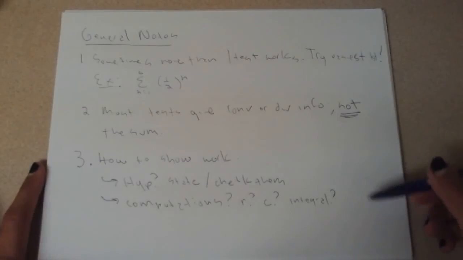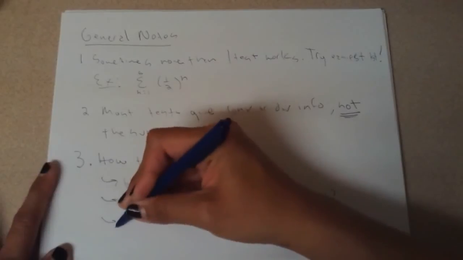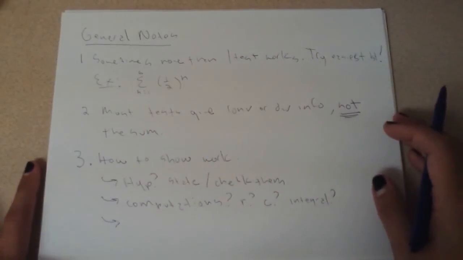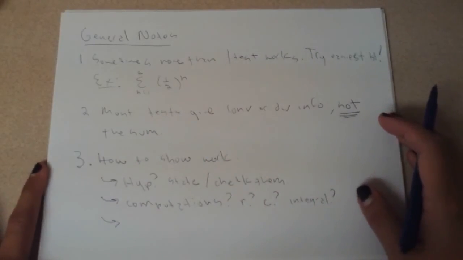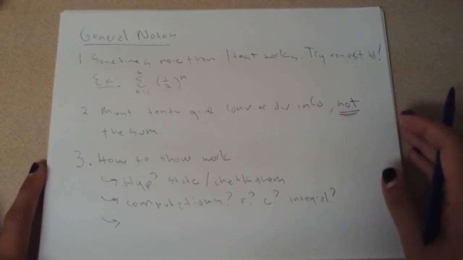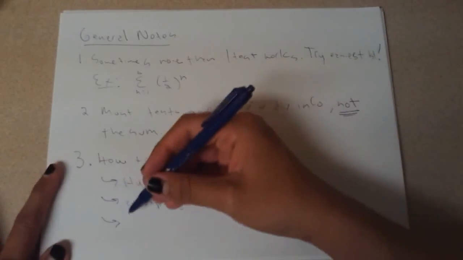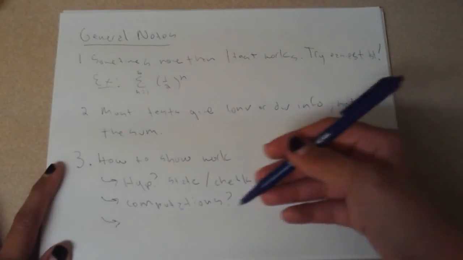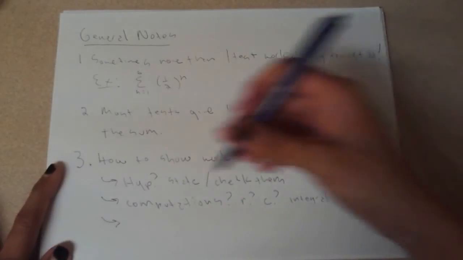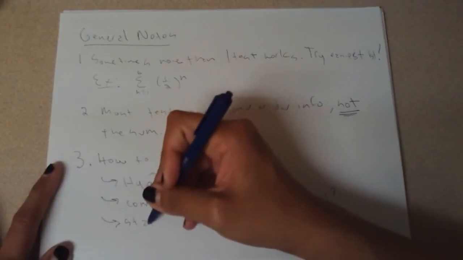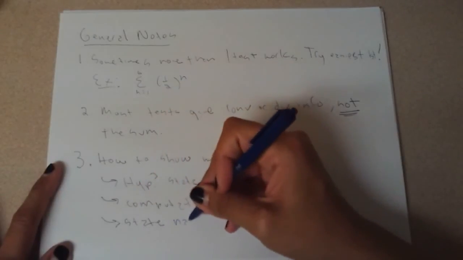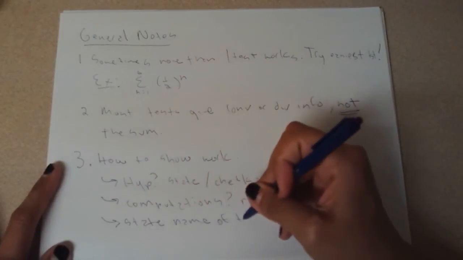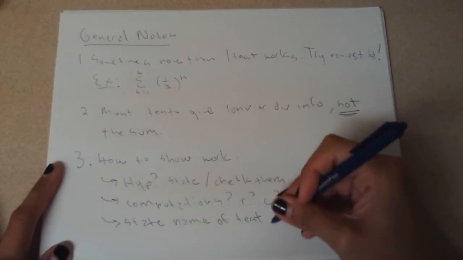If your test involves that, you need to show me the supporting work. Okay? This last one, it always makes me sad when I take points off for this. If you're using a test, let me know what test you're using. So if you're using root test, say root test. If you're using ratio test, say ratio test. Okay? So please, please state the name of the test you're using.